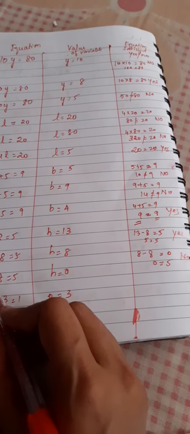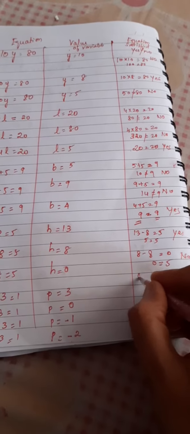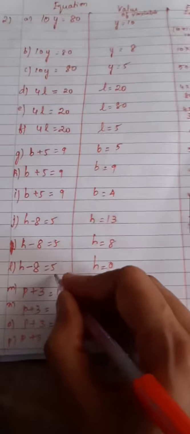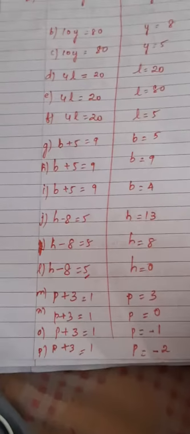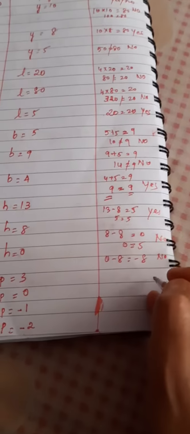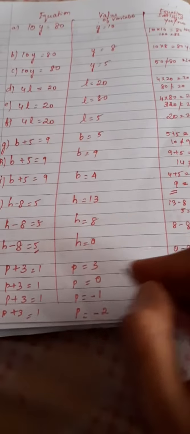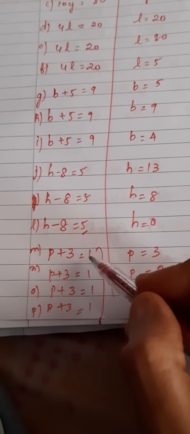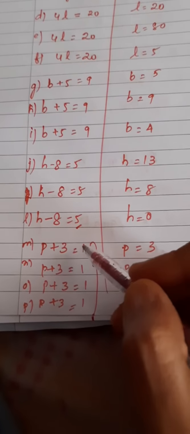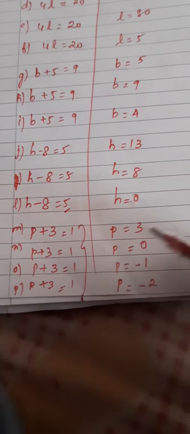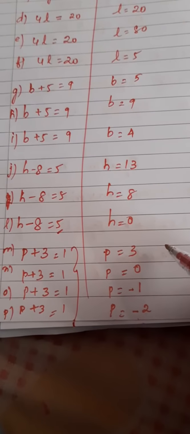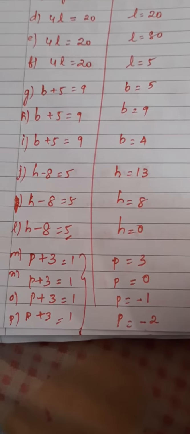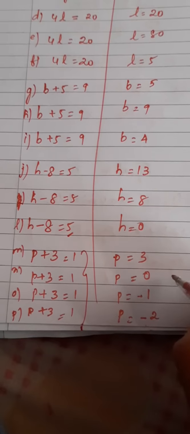It goes on this way. It's very easy. Next is 0 minus 8 is equal to minus 8 on the left hand side, and on the right hand side it's 5, so this is also no. Equation doesn't satisfy. Next, these all are the same set of expressions. p plus 3 is equal to 1. So we can check where the equation is satisfied. Where the value of p is equal to 3, then 3 plus 3 is equal to 6 equal to 1. So no.